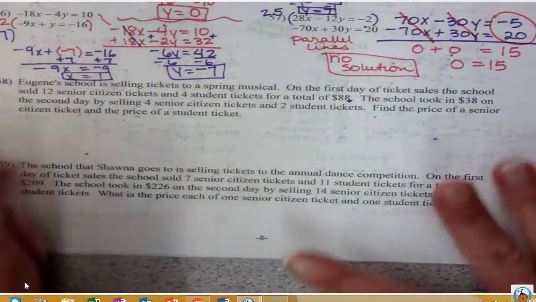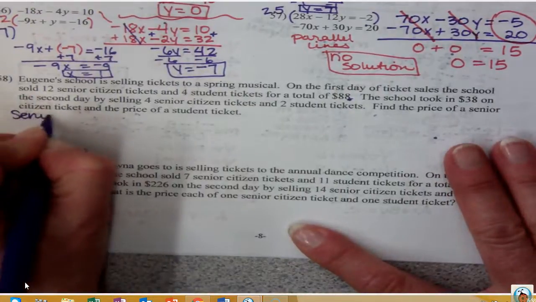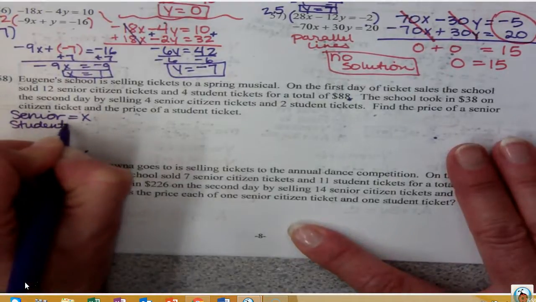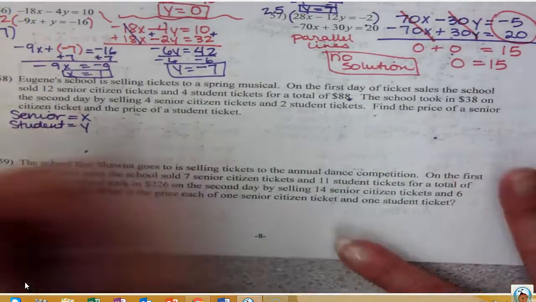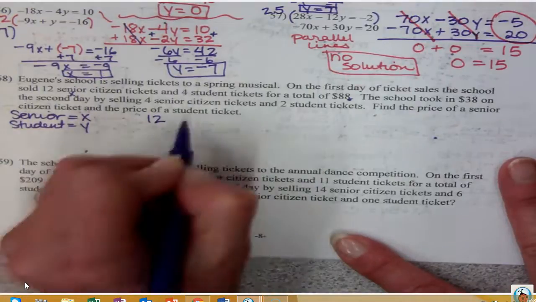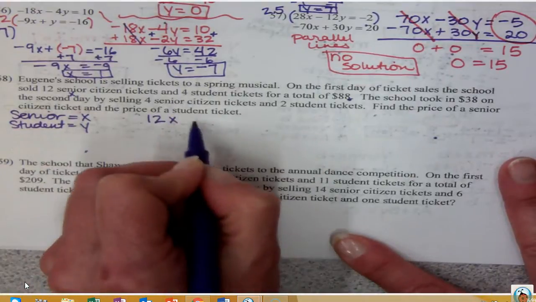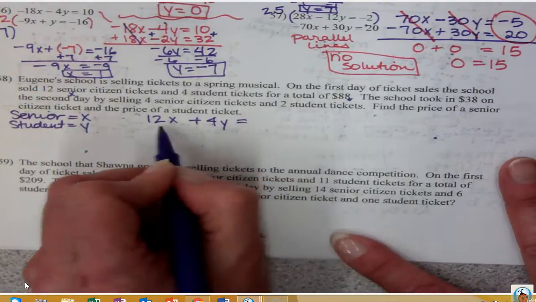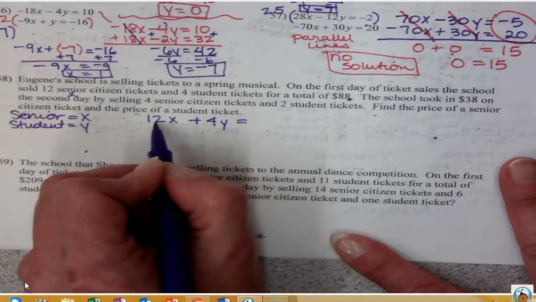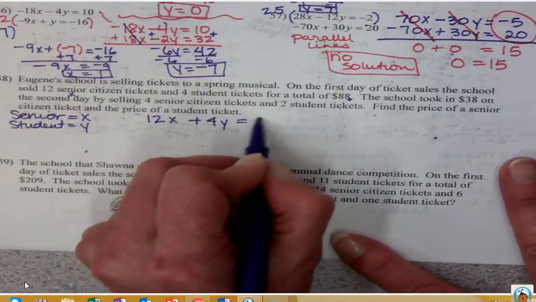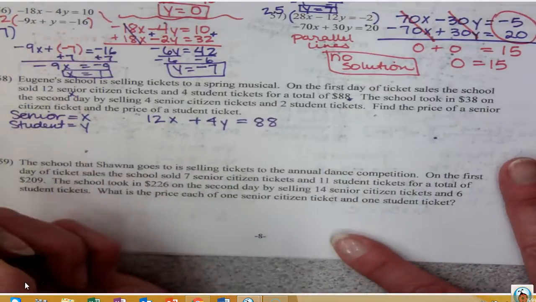So I've got senior citizens, and I'm going to put that as X, and I've got student, which is going to be my Y. And I know on the first day, my senior citizen, they had 12 tickets and 4 student tickets. And that, when I multiplied the cost of the senior citizen tickets times 12 and the cost of the student tickets times 4, the number of tickets that they sold, they earned $88.